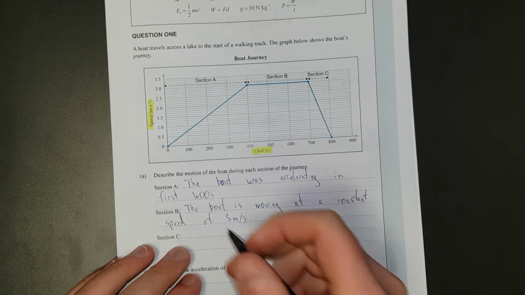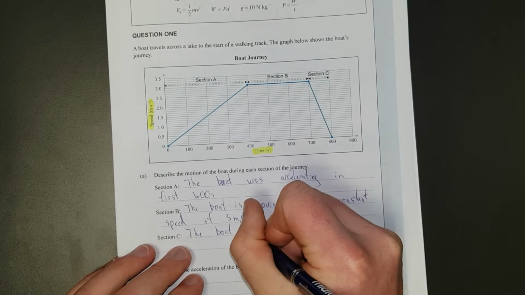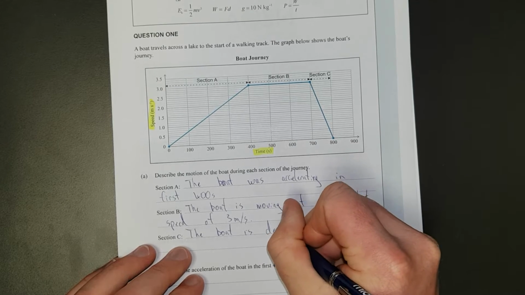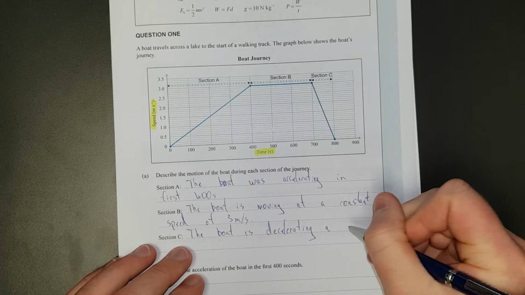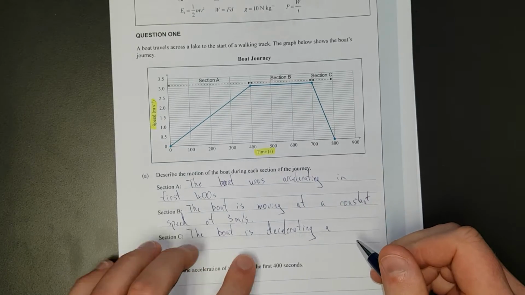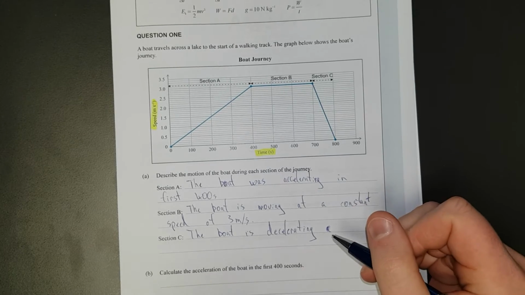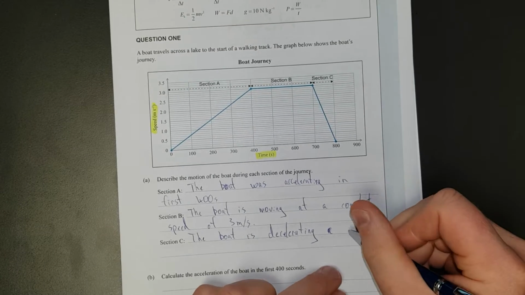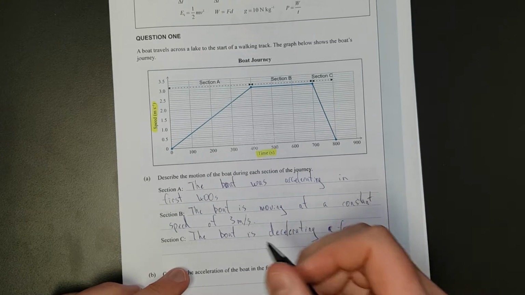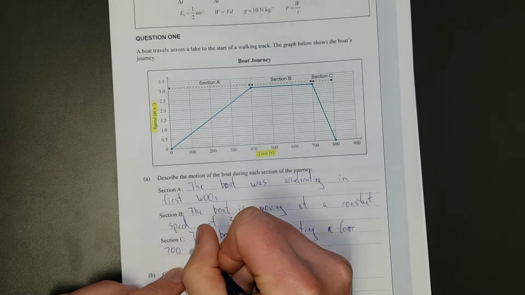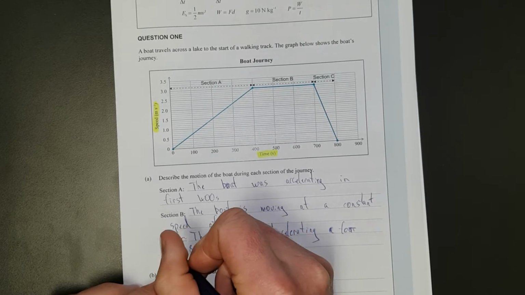And section C, the boat is decelerating. I'm not sure how to spell that, but it doesn't matter. Decelerating, that's really about it. I'll put it, 700 to 800 seconds. You don't really need to put that, but I just chucked it in anyway.